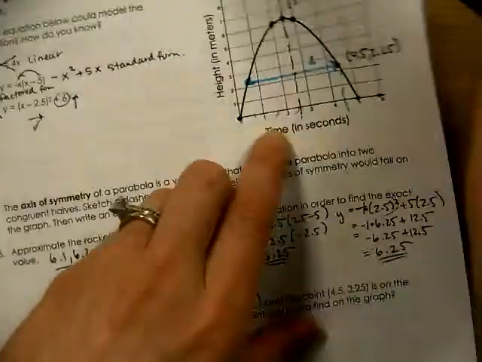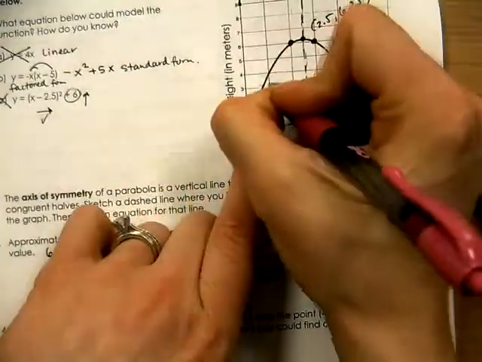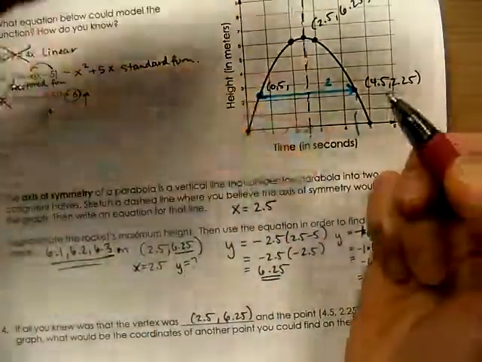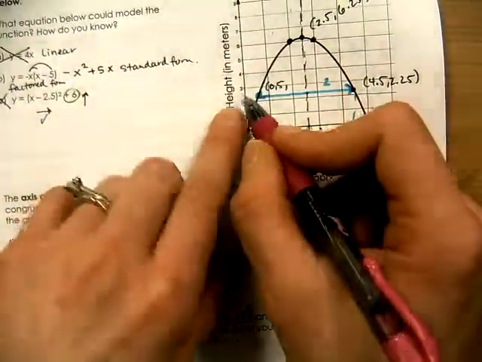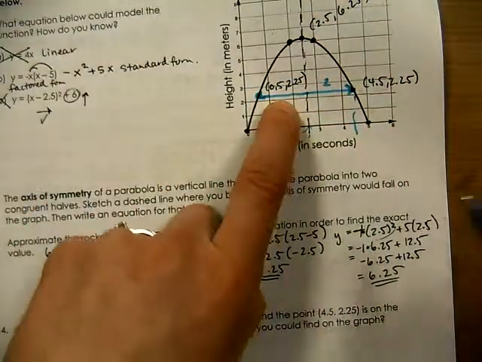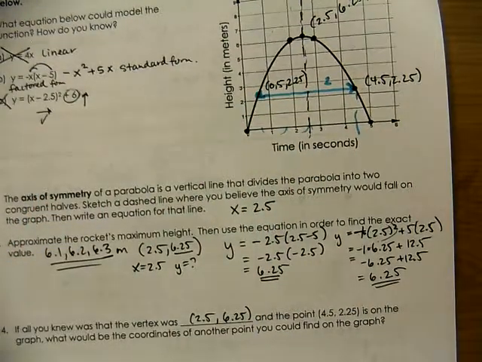So if I was at 2.5, to the left 2 would be at 0.5. I stay along that same y value. I'm not moving up and down. I'm just symmetrical about the axis of symmetry. So this would stay 2.25. So the point 0.5, comma 2.25 is another option.